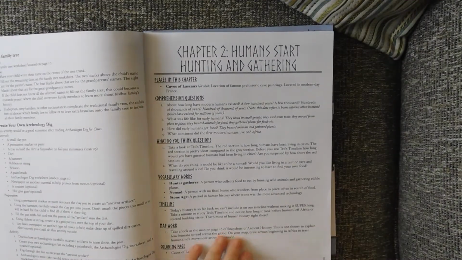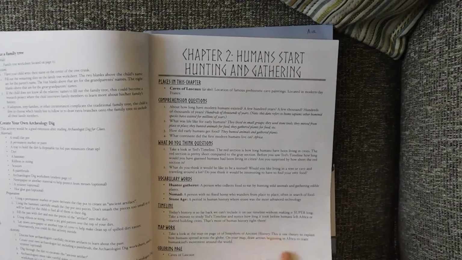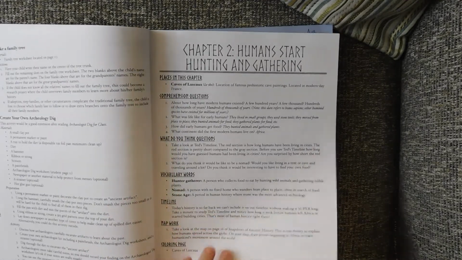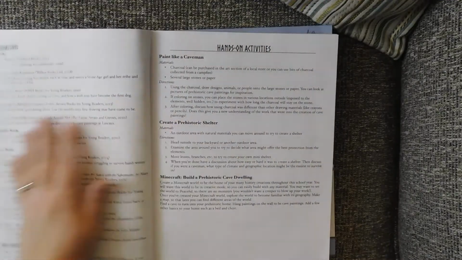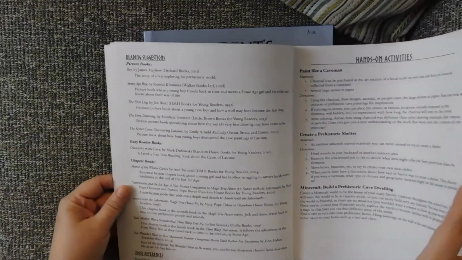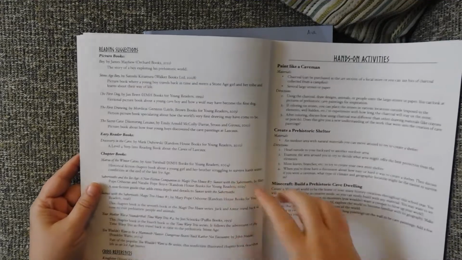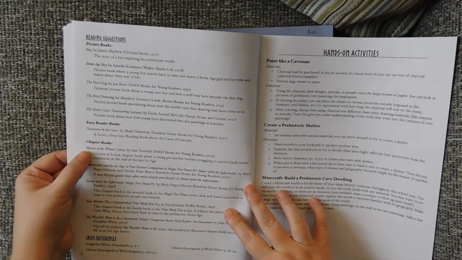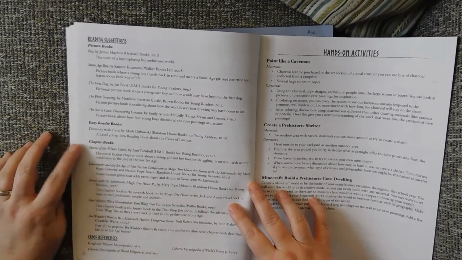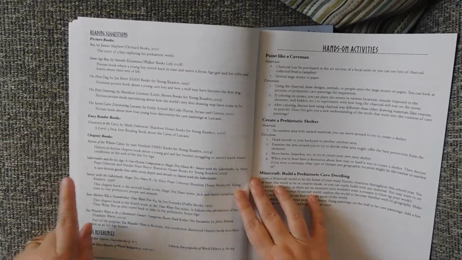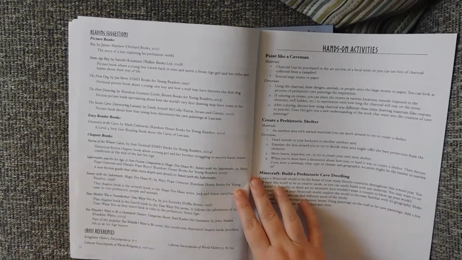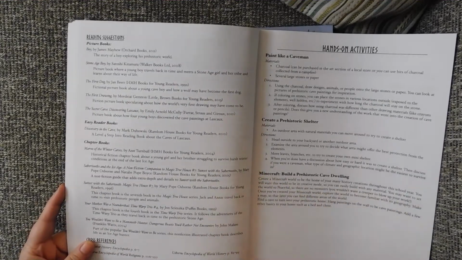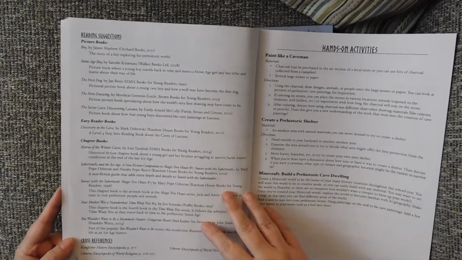And then I'll just kind of flash up to the second chapter here to give you one more little look at the program. This one was Humans Start Gathering. They have the reading suggestions. So we actually did Maru of the Winter Caves. That was a fantastic chapter book to read together. My kids really enjoyed that one. So I'm definitely keeping an eye out for more chapter books throughout, because that was a lot of fun to do in combination with our family reading time.